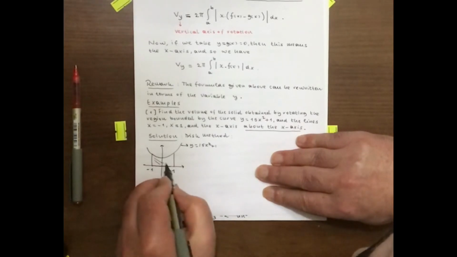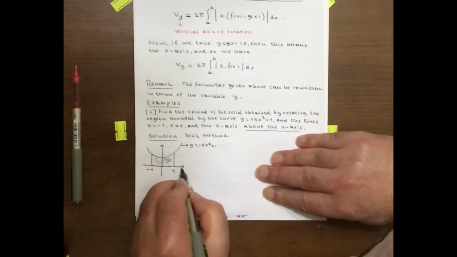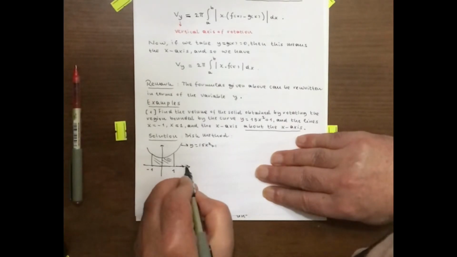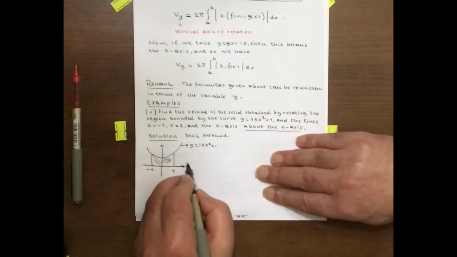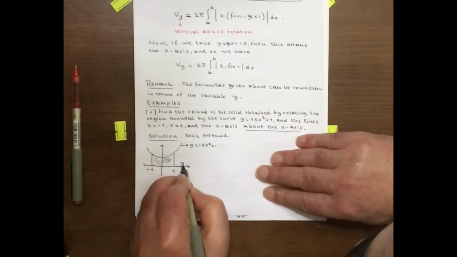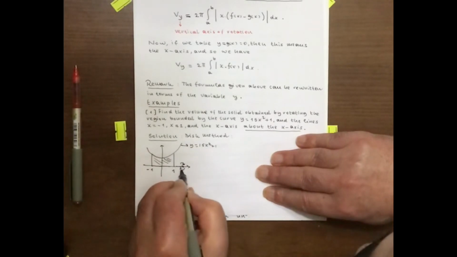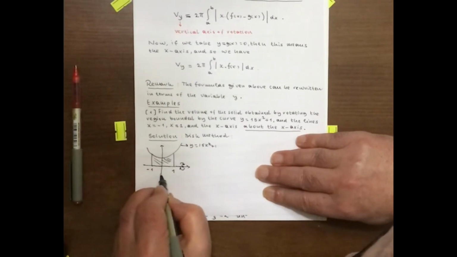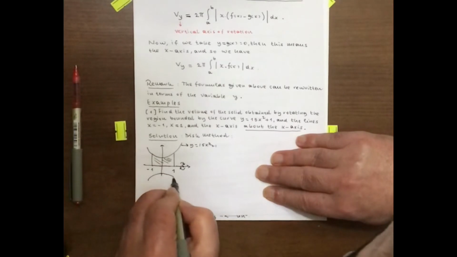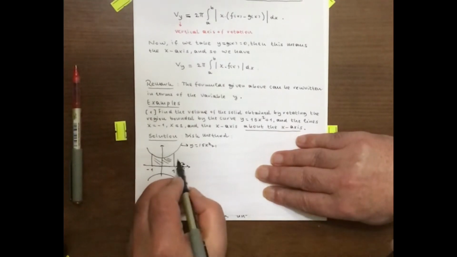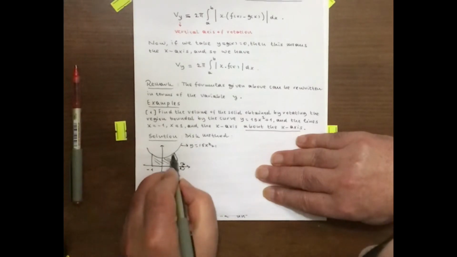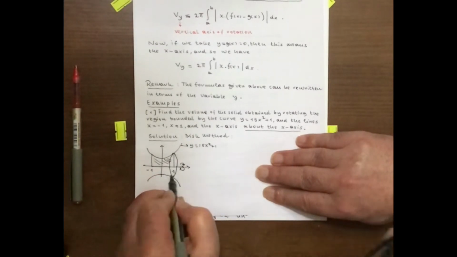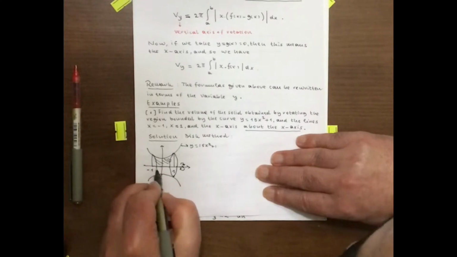This is our region. This region is rotating about the x-axis, and so I think we have such a solid of revolution, right?